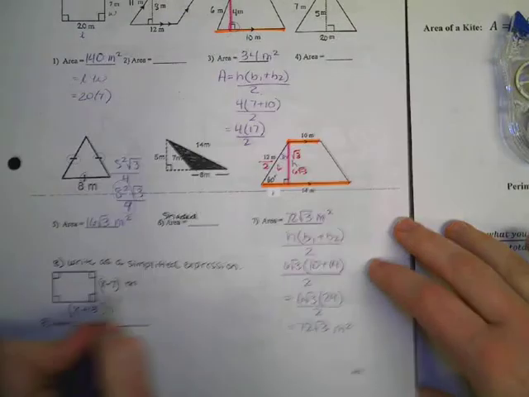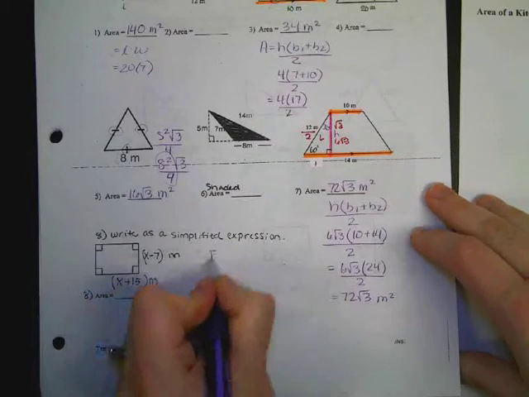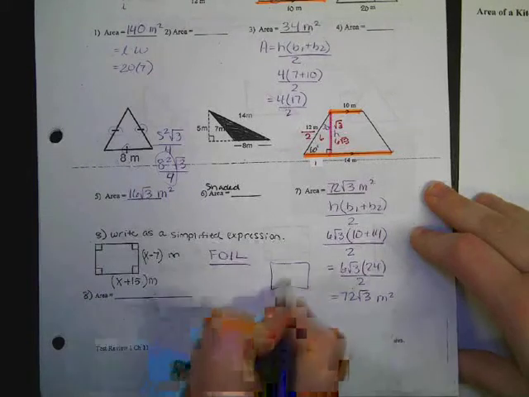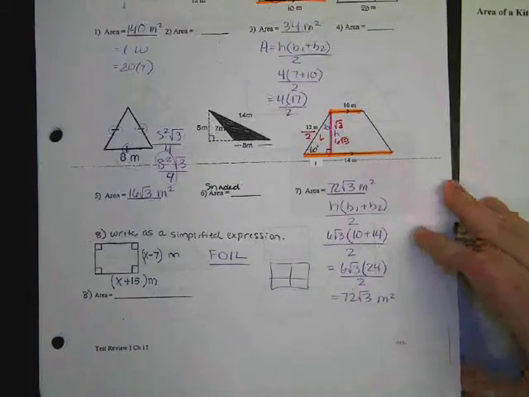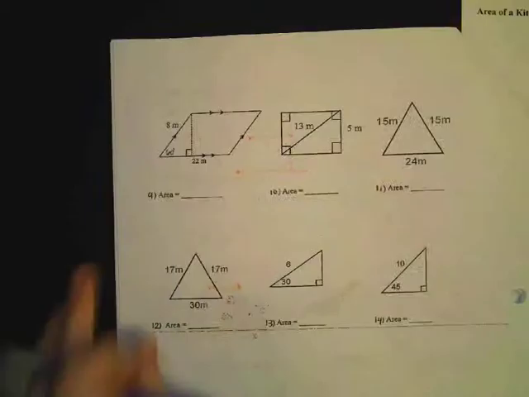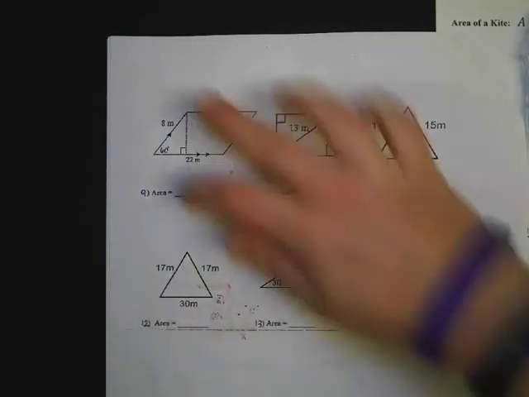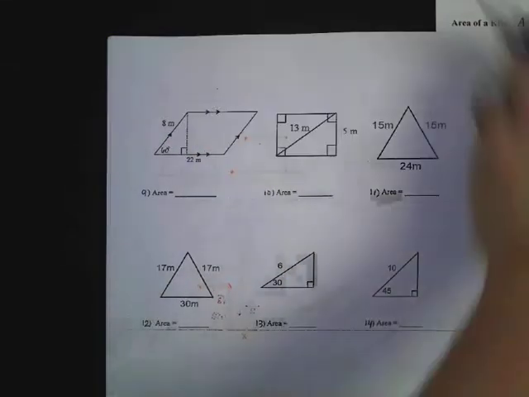Number 8, I'm not going to work for you, but my hint is that you need to either FOIL it or do the box, whichever method you're more familiar with. Going to number 9. Number 9 is a parallelogram. I know this because I have 2 sets of parallel opposite sides.